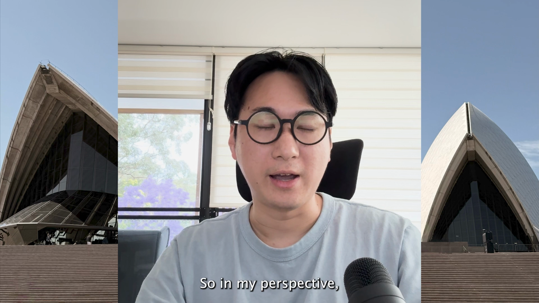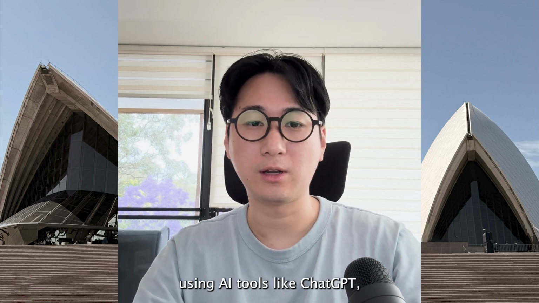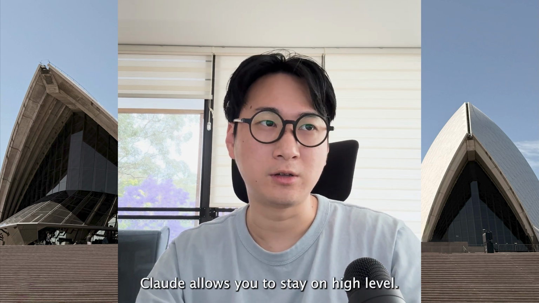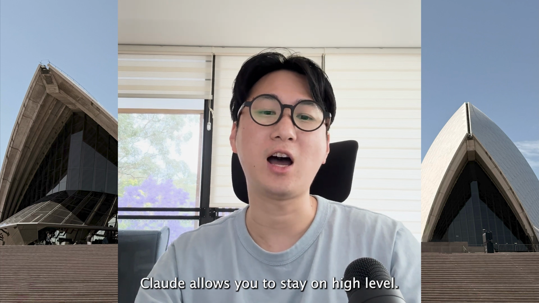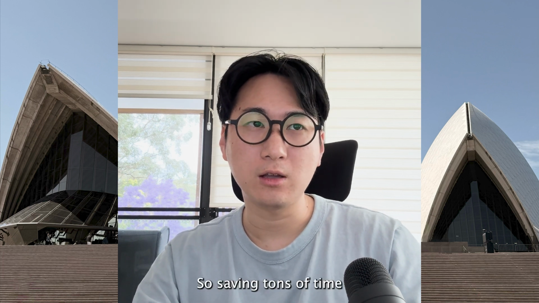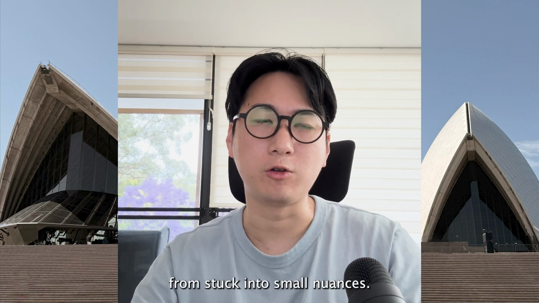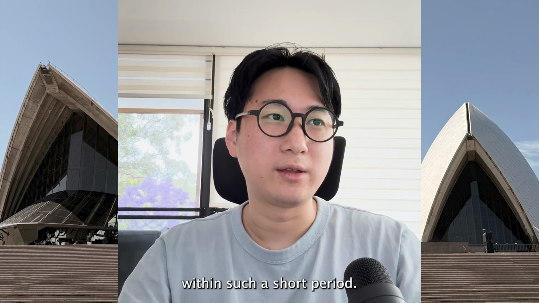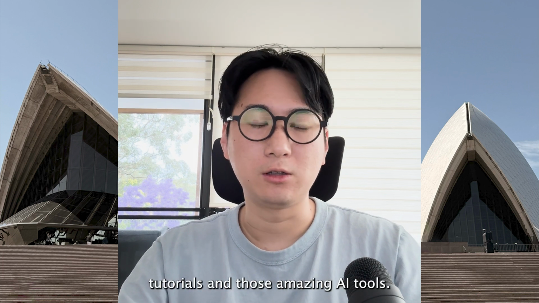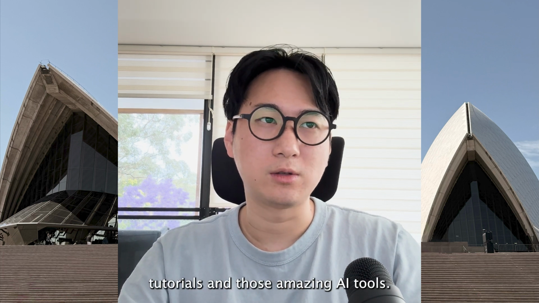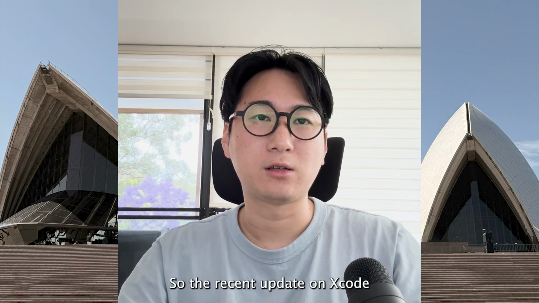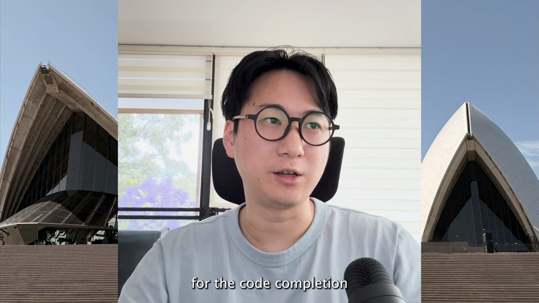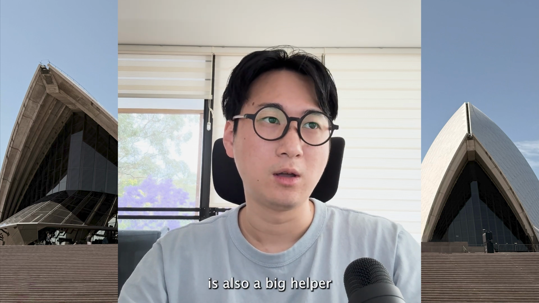In my perspective, using AI tools like ChatGPT and Claude allows you to stay at a high level, saving tons of time from getting stuck in small nuances. I would not be able to learn this much within such a short period without those amazing tutorials and those amazing AI tools. The recent update on Xcode for code completion is also a big helper for beginners like me.